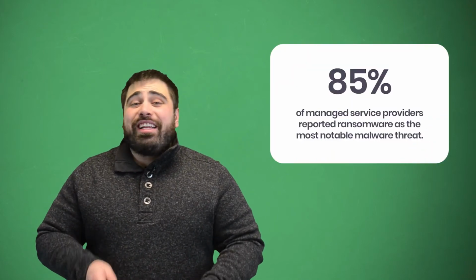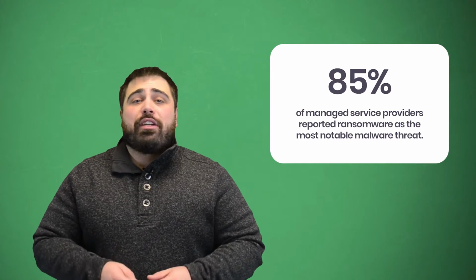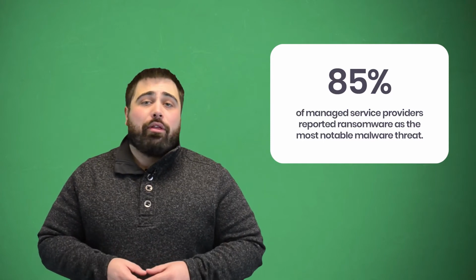Ransomware attacks happen all of the time. As of 2019, 85% of managed service providers reported it as the most notable malware threat. Since they're so common, you've probably heard of ransomware attacks before. Hackers use this type of malware to hold a victim's information hostage, blocking access to the data until the victim pays a ransom. But even when the victim does pay, the attacker still might not restore access all the way. This results in huge monetary losses and more system downtime for the victim.